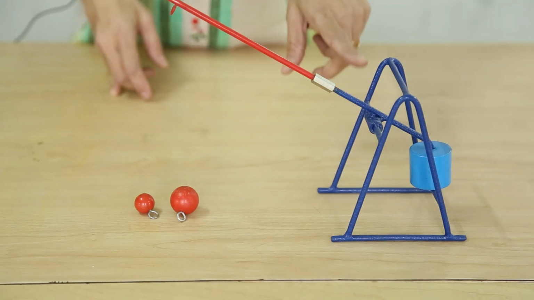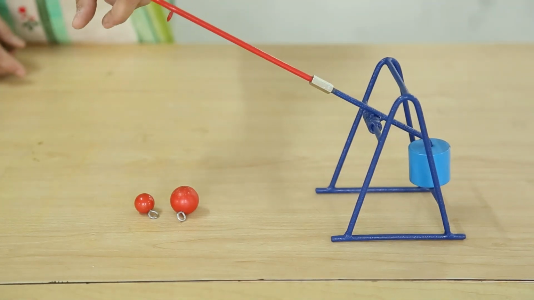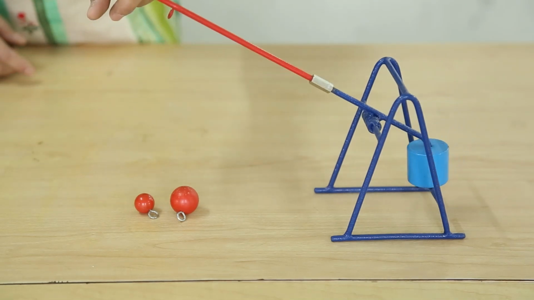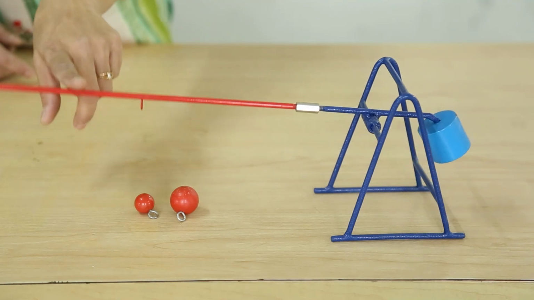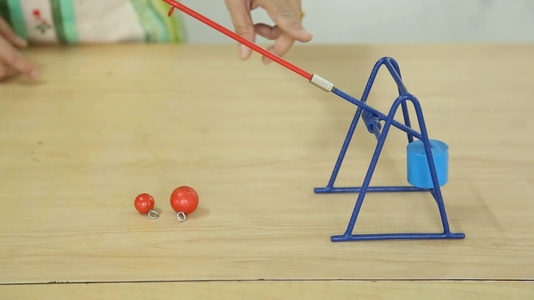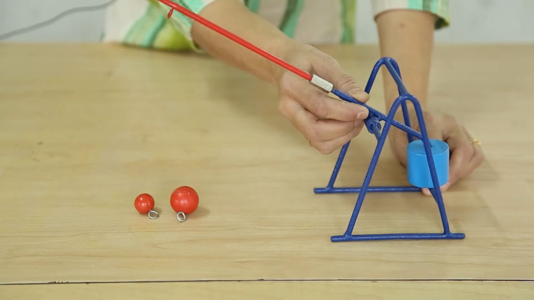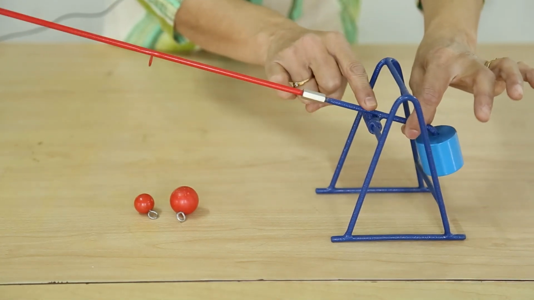So, this is the model of lever, by which we can show that a smaller effort applied at a greater distance from the fulcrum can move a larger object. Basically there are 3 parts. You can see this is the fixed part, called the fulcrum.